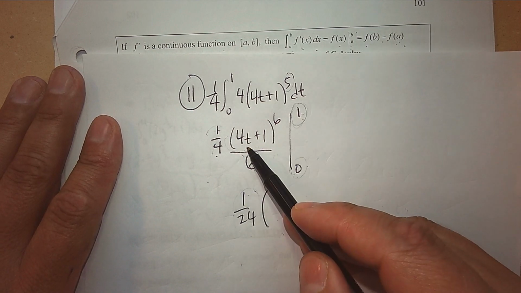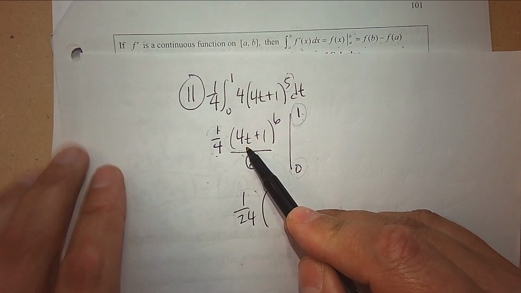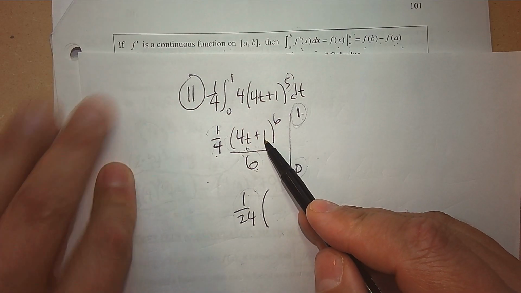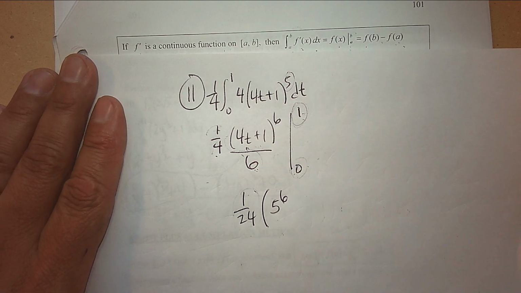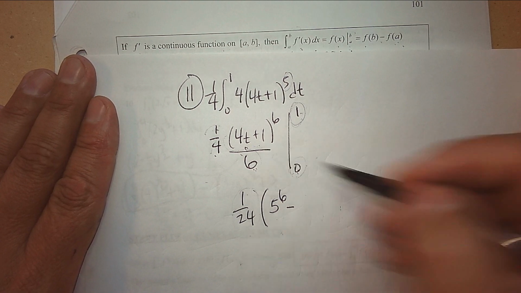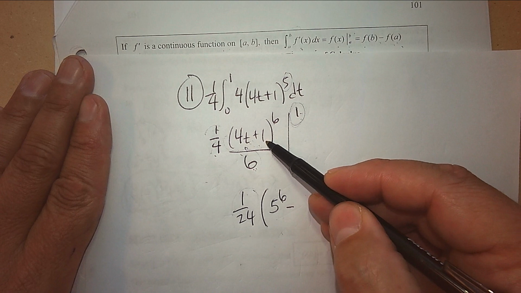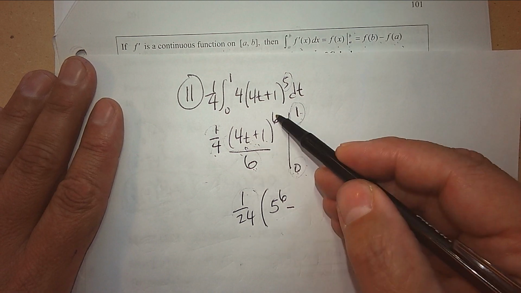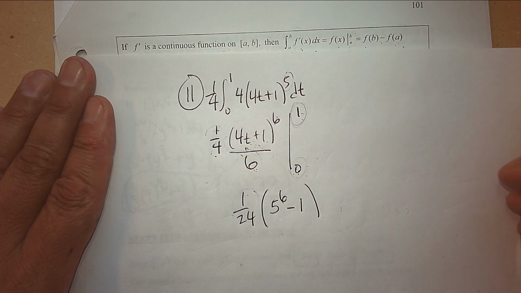Plug in 1. 4 times 1 is 4. And then 4 plus 1 is 5. So 5 to the exponent 6. I don't even know what that is. Subtract. Plug in 0. 4 times 0 is 0, and 0 plus 1 is 1. So it's 1 to the exponent 6. I know that one. That's 1. And you have your answer.